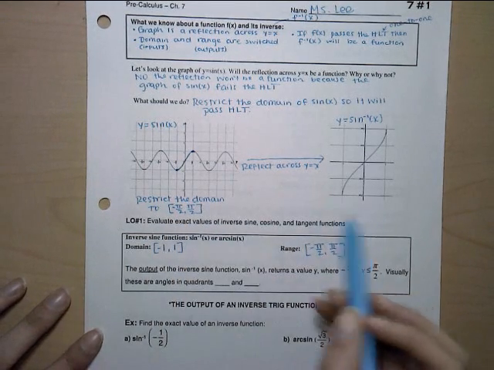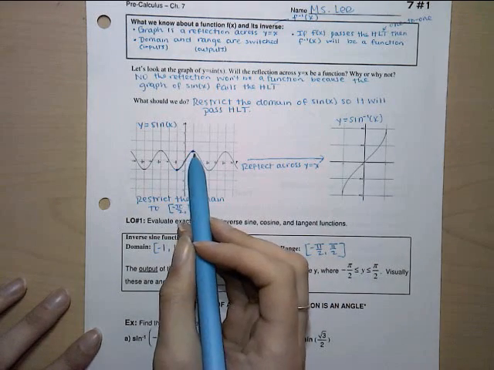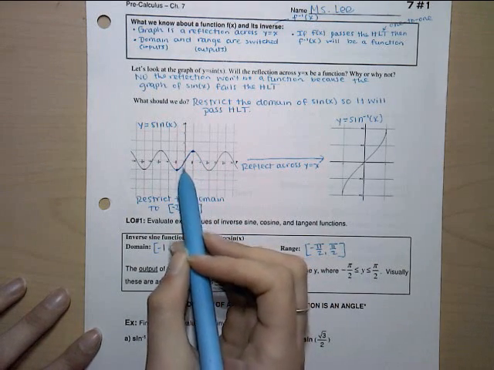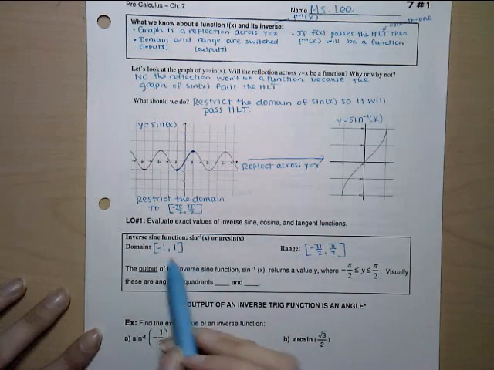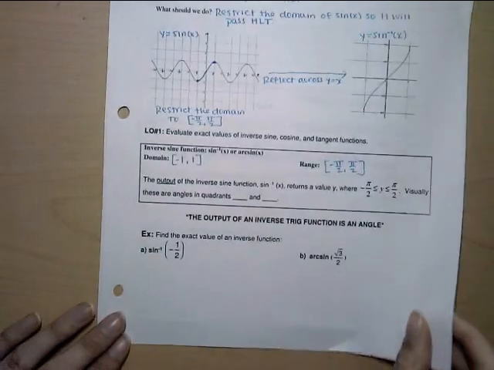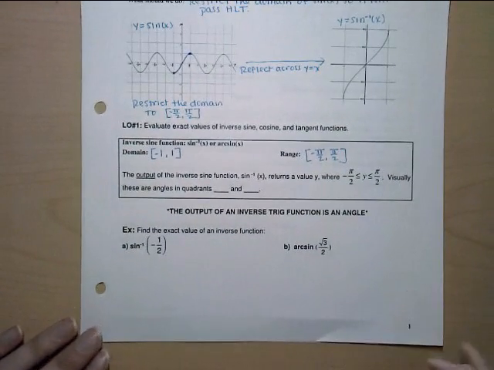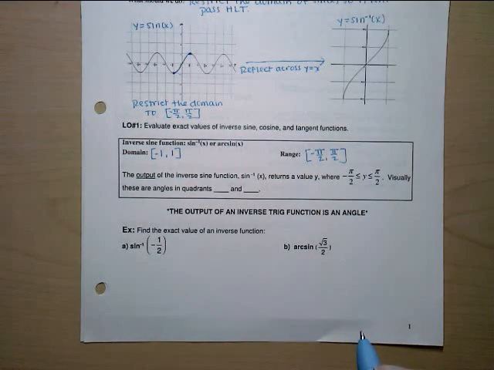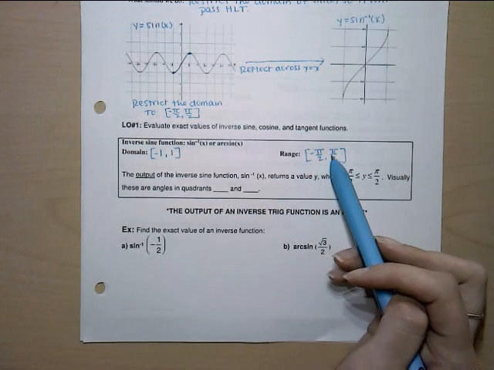Notice the domain and range got switched. So this domain was negative pi over 2 to pi over 2. This range was -1 to 1. Now the domain and range have been swapped. So the output of an inverse sine function has to be between these values.